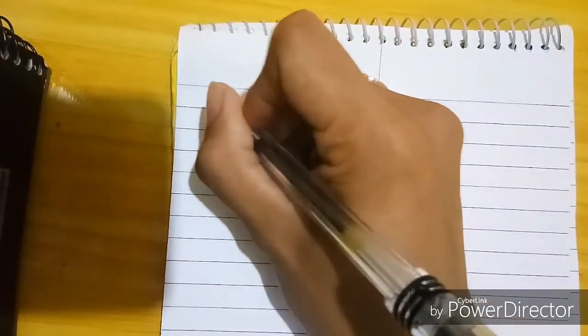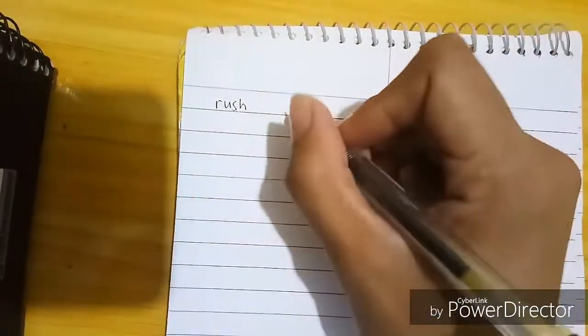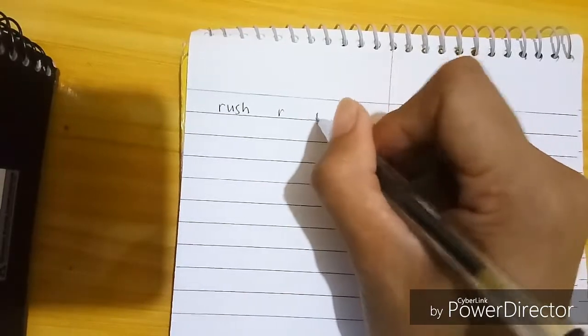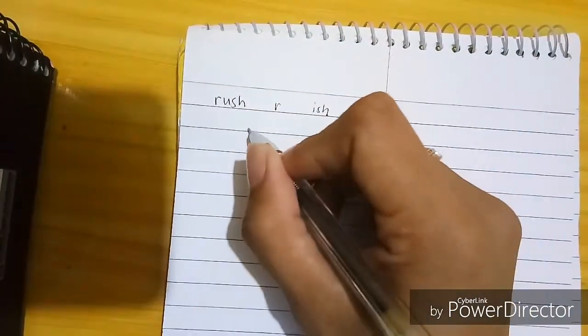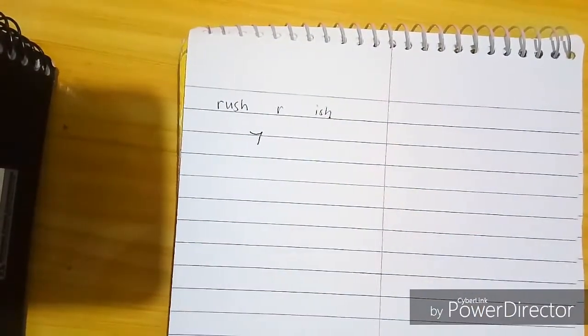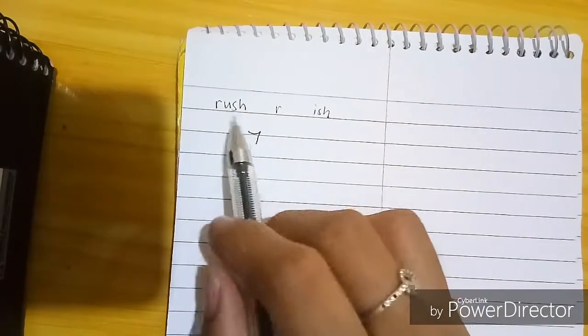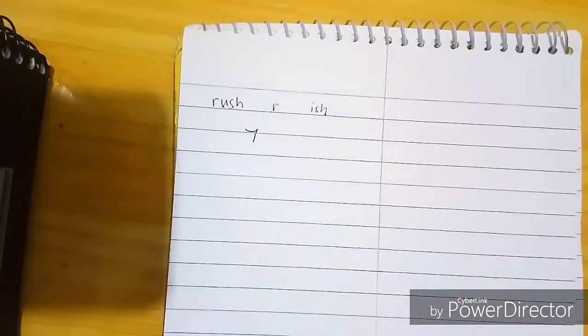For example, rush. Rush represents R and the sound ish, and it is written as you can see, we omitted the sound U.